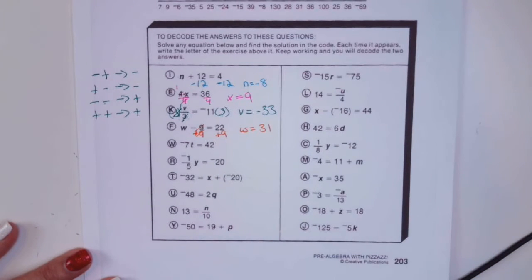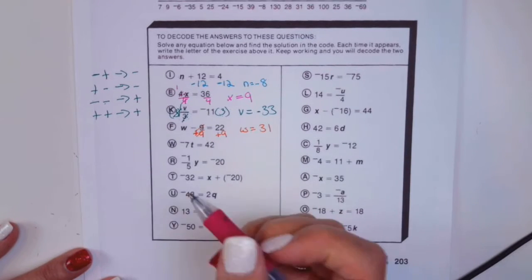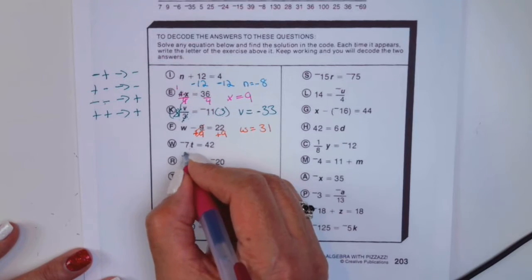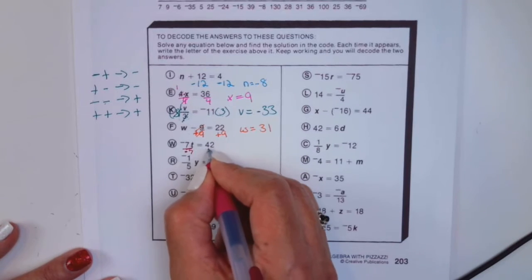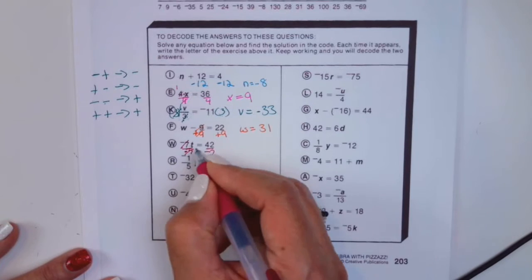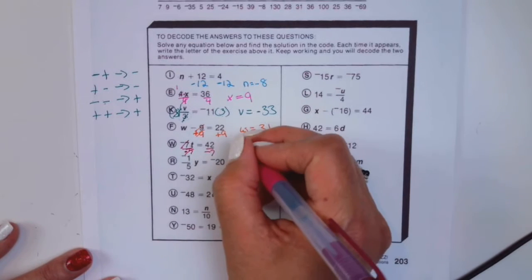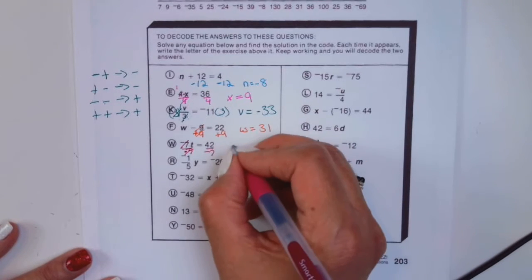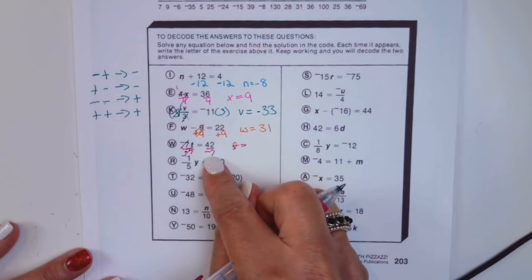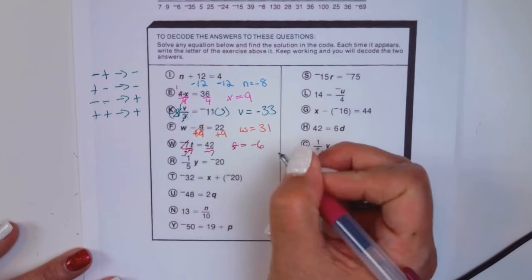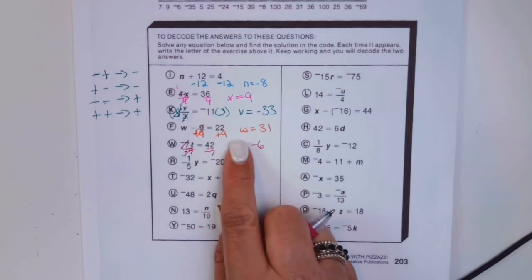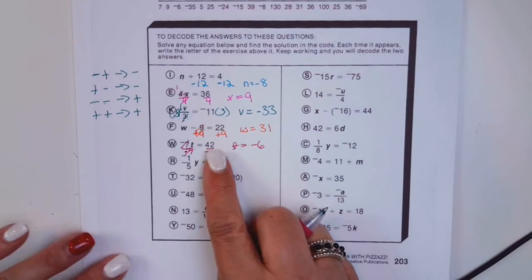Next one, we have a negative 7t equals 42. Again, there's a multiplication in between the negative 7 and the t. So what we're going to do is we're going to divide by negative 7, both sides. So these become a 1. When you divide a number by itself, it's 1. So we have t equals 42 divided by negative 7 is negative 6. And again, please use a calculator just so that you don't make simple mistakes in these.